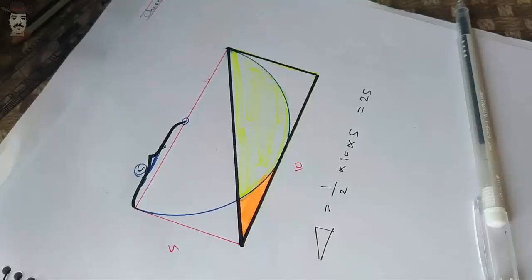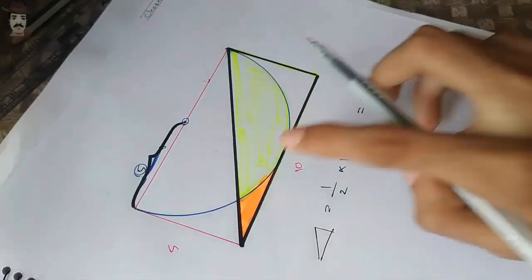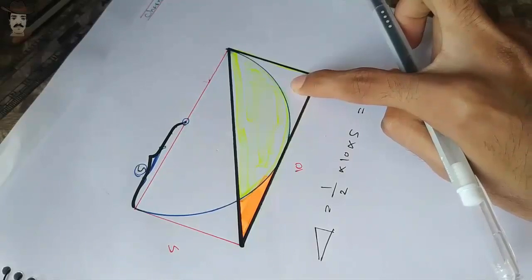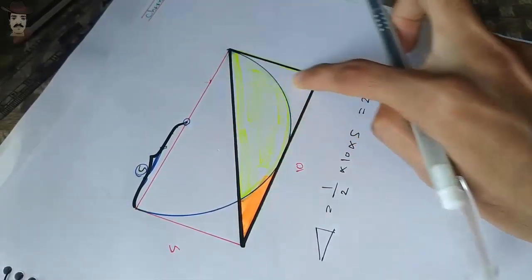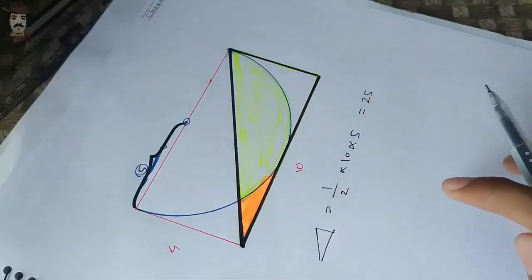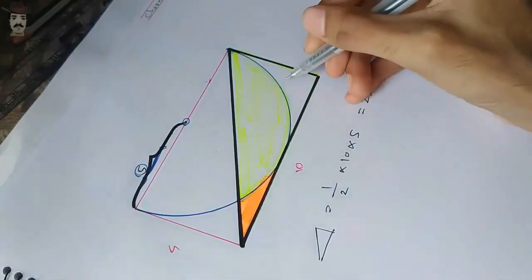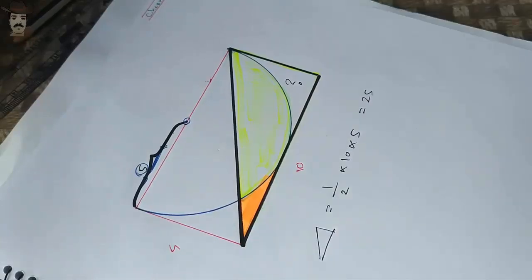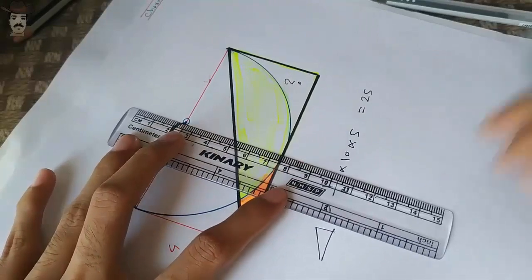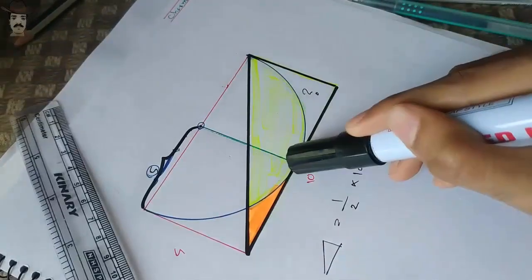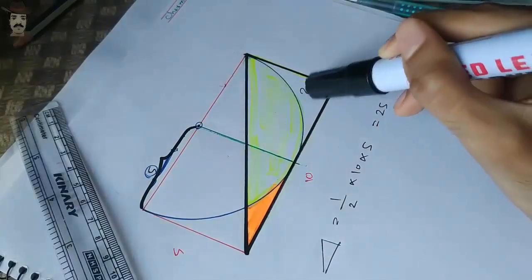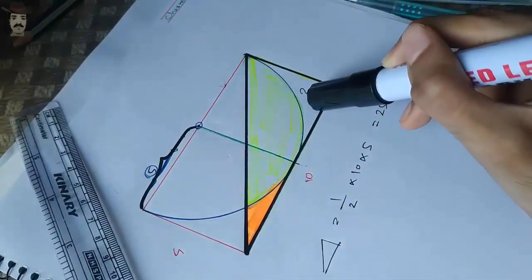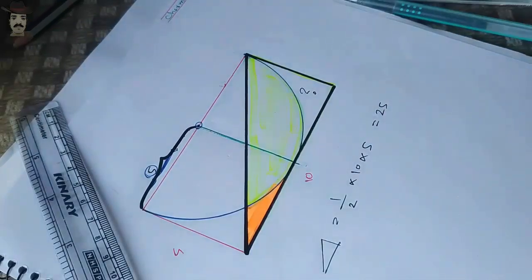After getting the area of this triangle, what do we have to do? We have to find this area and this area, and subtract these 2 regions from the area of the triangle. So let's find the area of this white region. To do that, let's consider a square. From this square, if we subtract this circular sector, then we'll get this desired area that we want to find.